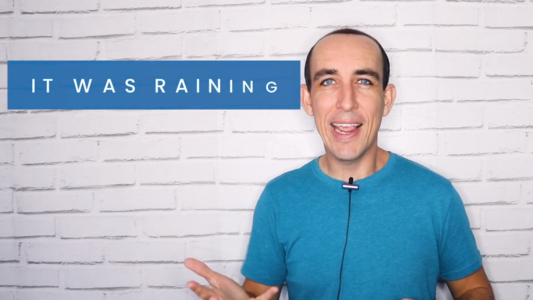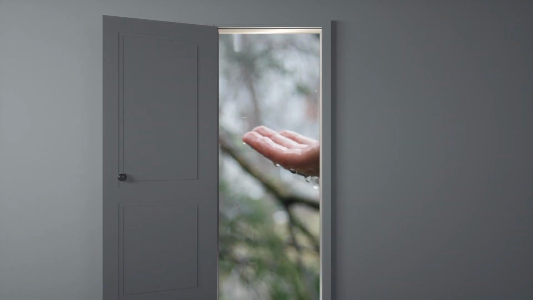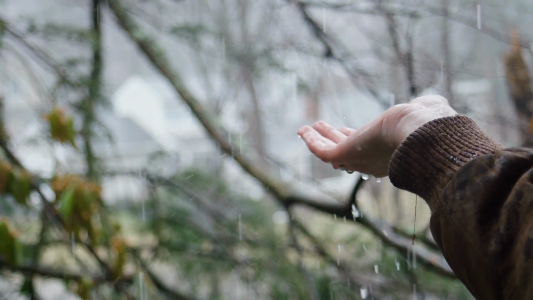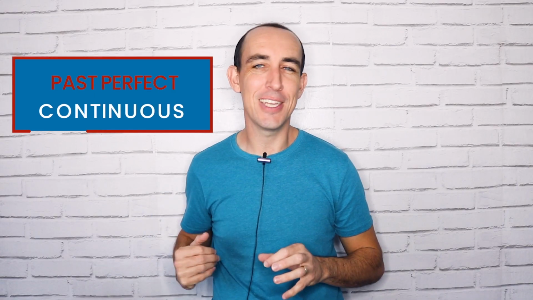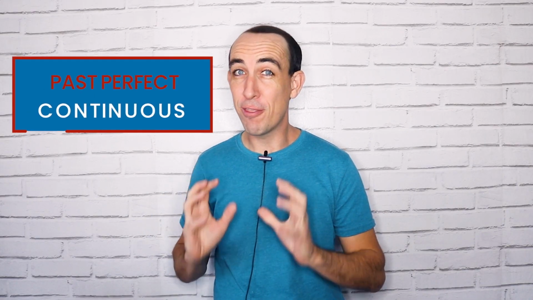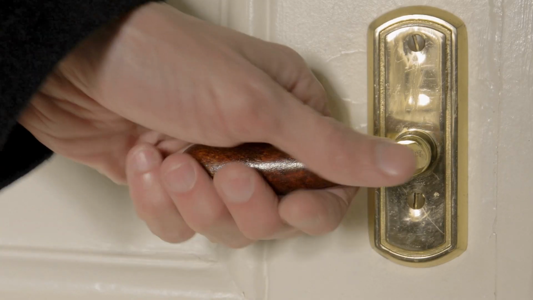So "it was raining" means that when I opened the door and left the house, rain was falling from the sky. But "it had been raining" when I left the house. That's the past perfect continuous, and we use that when the action of it raining started and finished before I opened the door and left the house.